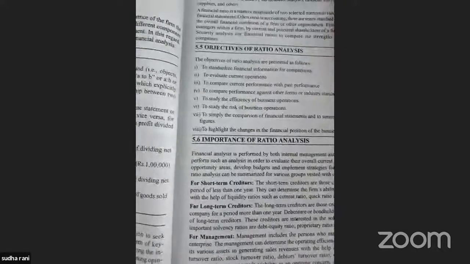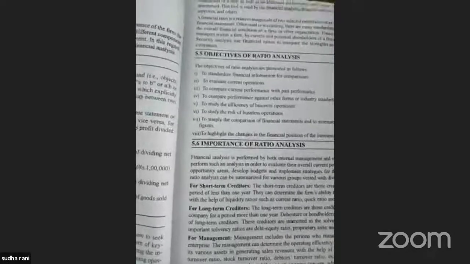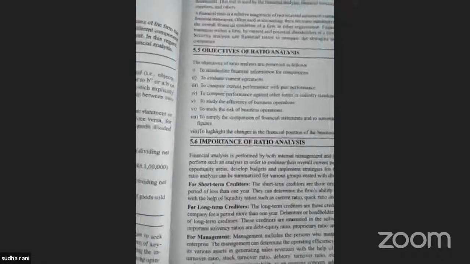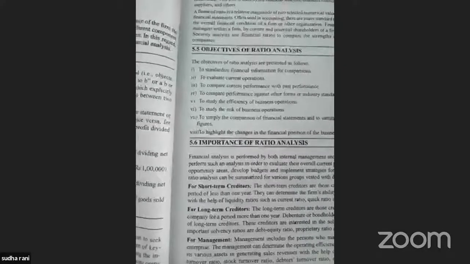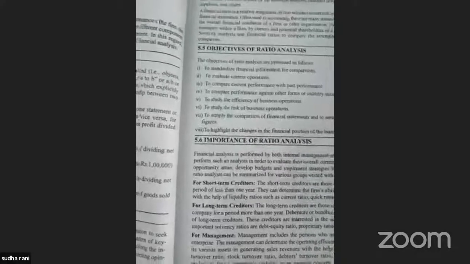So that is how ratio analysis not only helps in identifying the operational efficiency, but also helps in identifying the risk involved in the business operations. To what extent of risk these business operations are under, we can analyze.